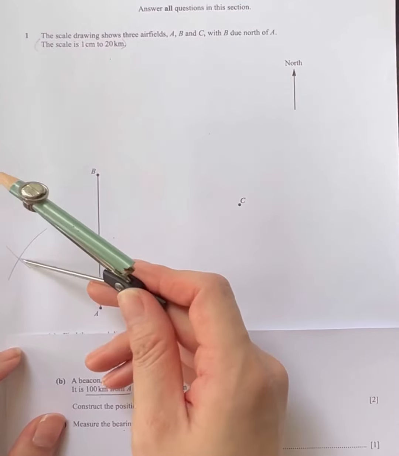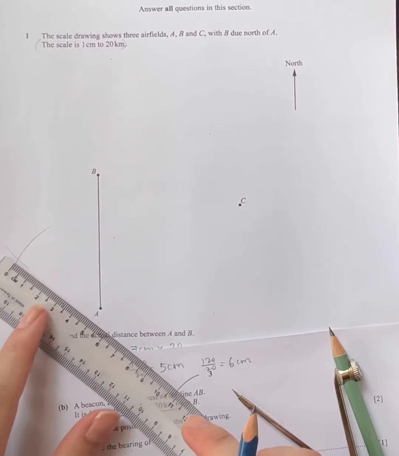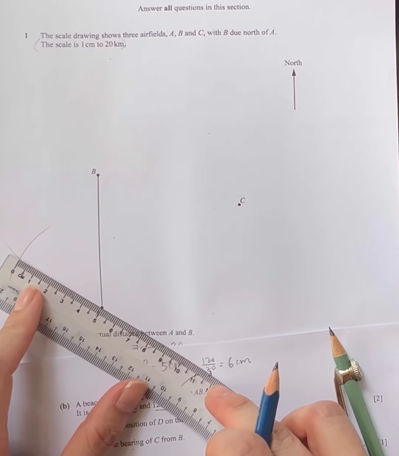So here until here is 5. Here until here is 6. Okay, let's measure it again to make sure. Okay, this is 5. Can you see that it's 5? And then you see this is 6, right? So construct the position D, right? Okay, so this is my D.